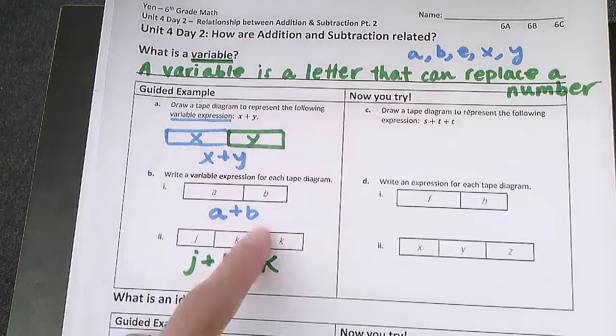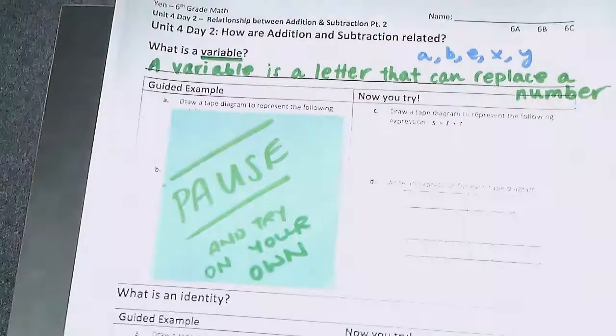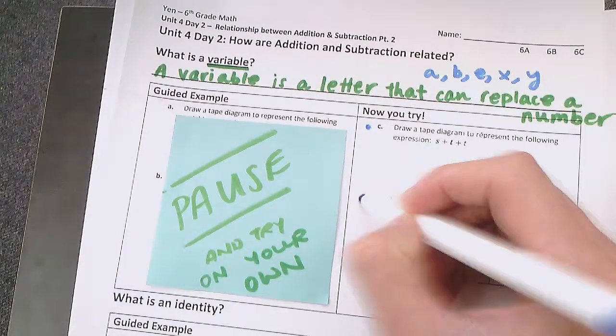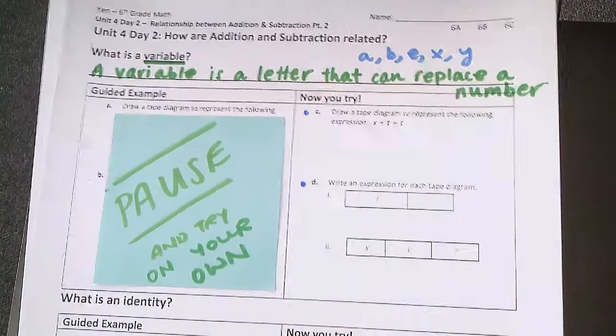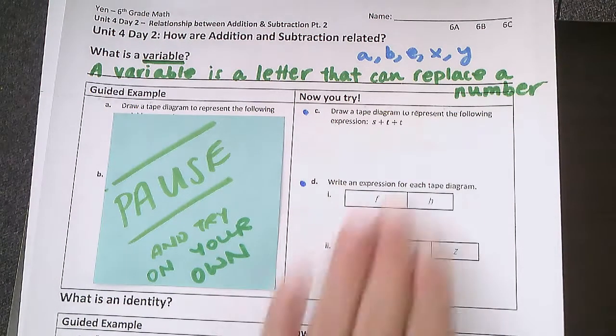So what I want you to do now is to give the video a pause and try C and D on the right side on your own, and then resume the video after you've tried it to check your work. So pause and try these.